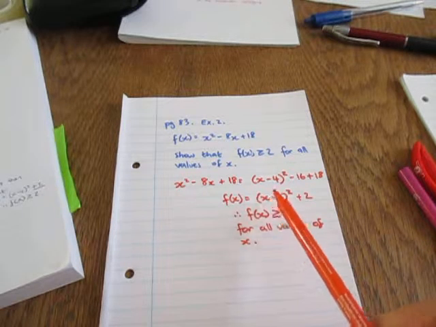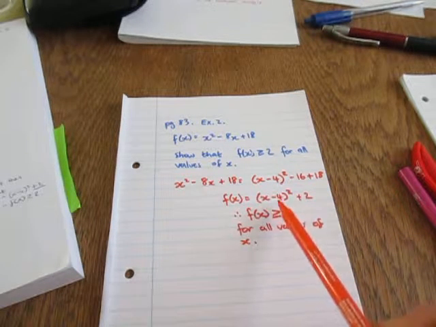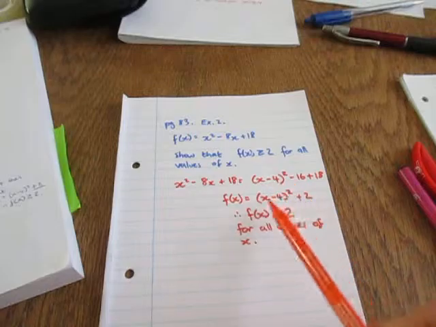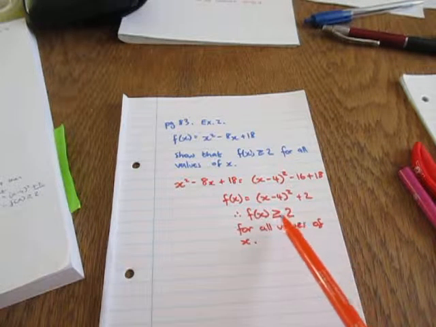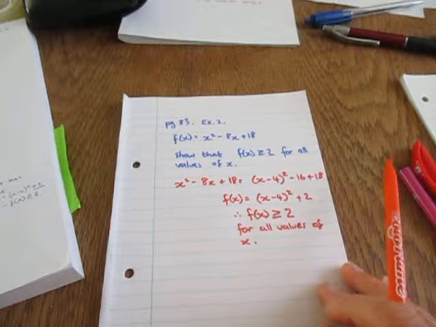And if this is 4, this becomes 0. 0 squared is 0, but you're going to add the 2 on. So you know that f of x is equal to or greater than 2.